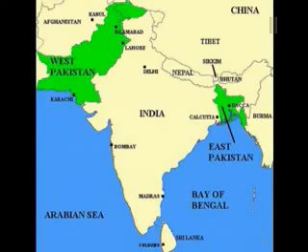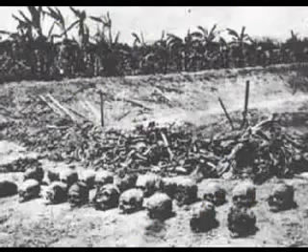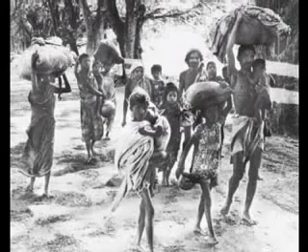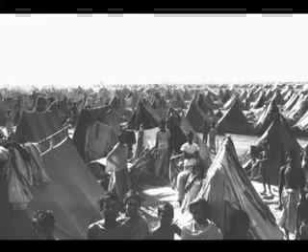So West Pakistan sent tens of thousands of occupying troops to put down the revolt of their fellow Muslims. But during the occupation, Hindus wound up being the main victims. They made up less than 20% of the population, but accounted for an estimated 80% of the 3 million deaths and 80% of the 10 million refugees who fled over the border to northeast India.